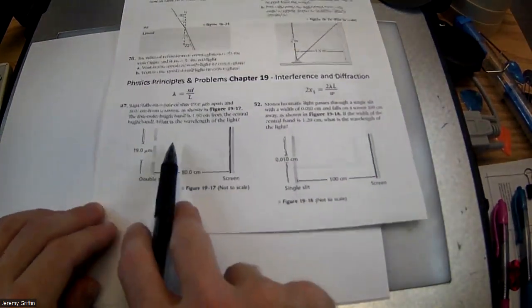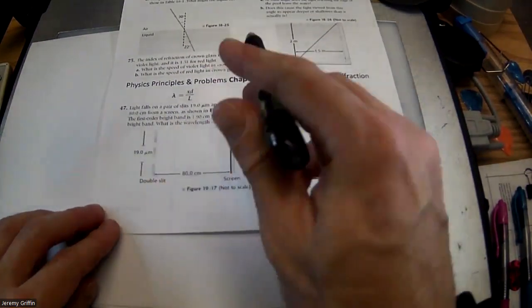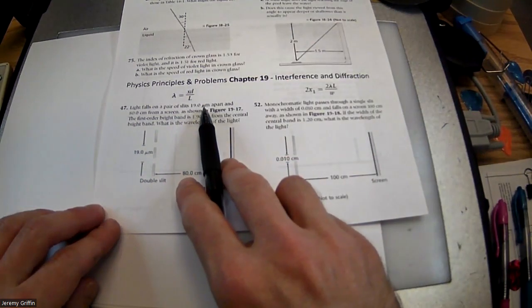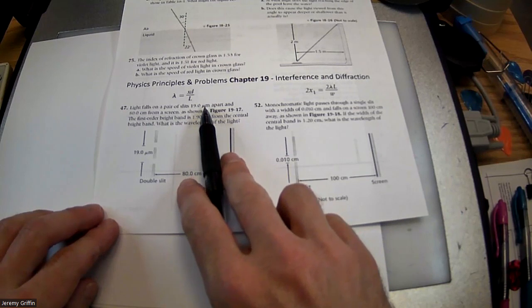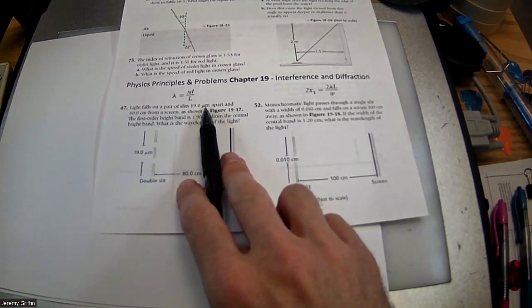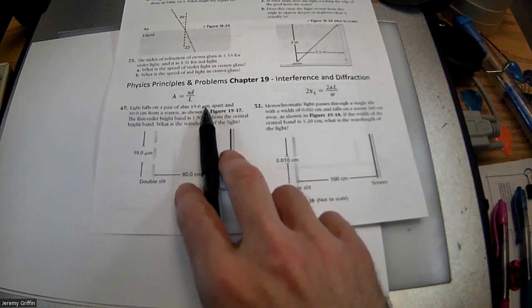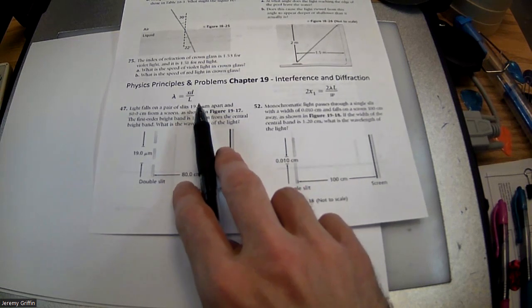So start with this double slit experiment. Light falls on a pair of slits 19 micrometers apart. Hey, that prefix micro, that's one millionth. I know a thousandth is milli, and a millionth is micro. So 19 millionths of a meter.